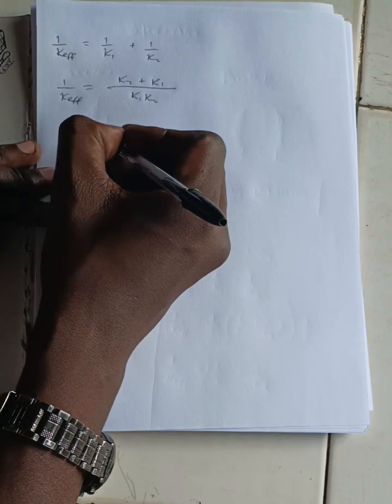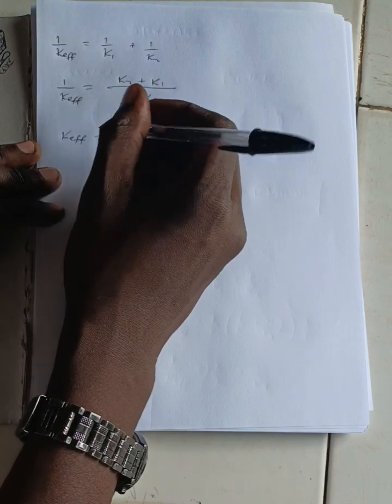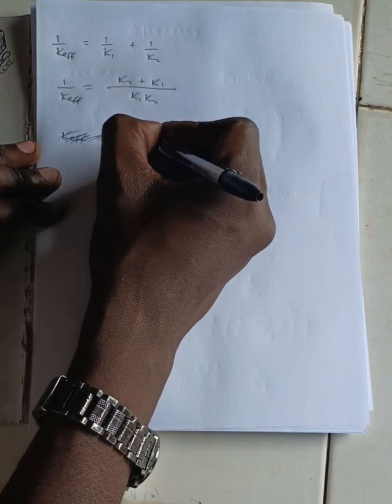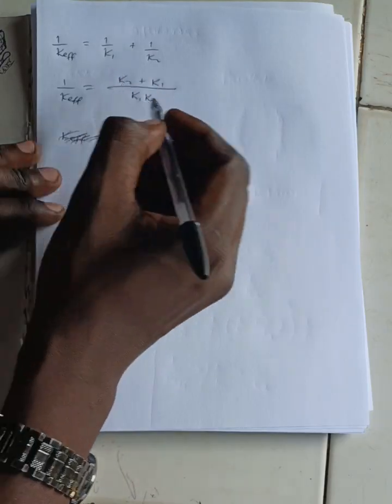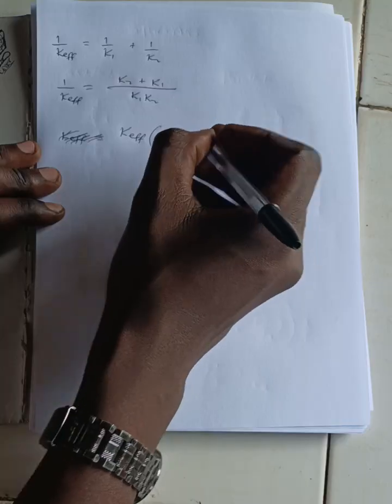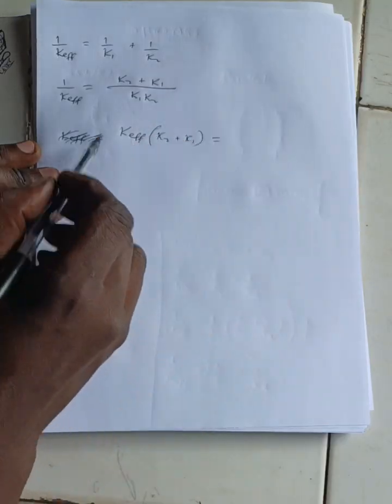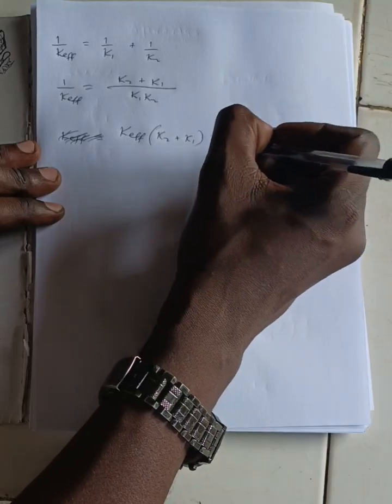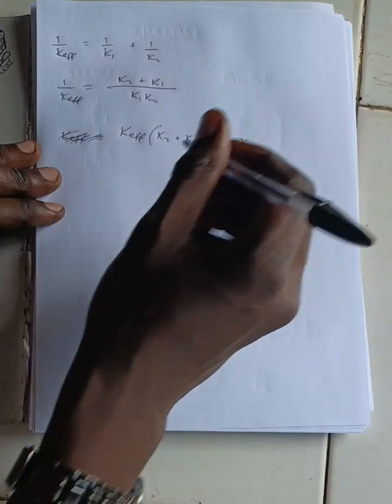KEF multiplied by that, which is K2 added to K1, will be equal to K1, K2 multiplied by 1, which will give us K1 multiplied by K2.